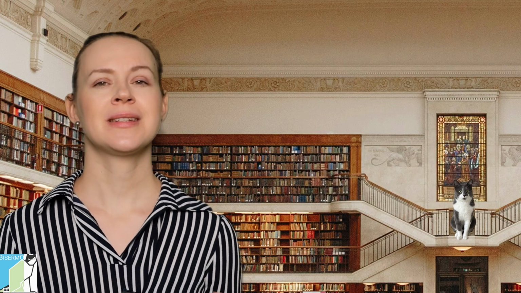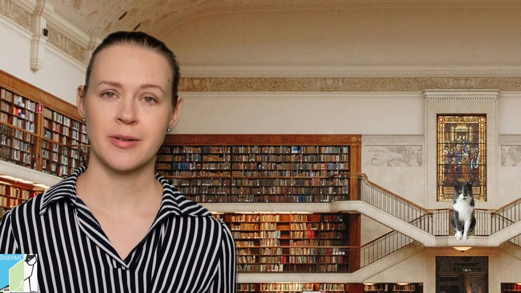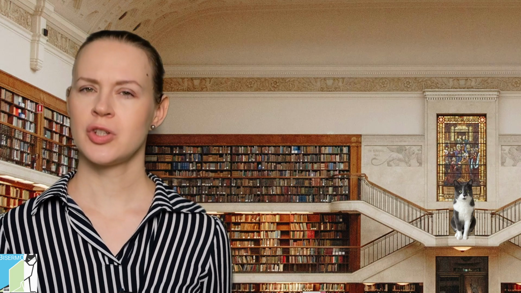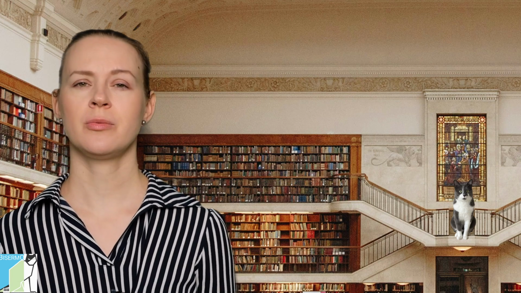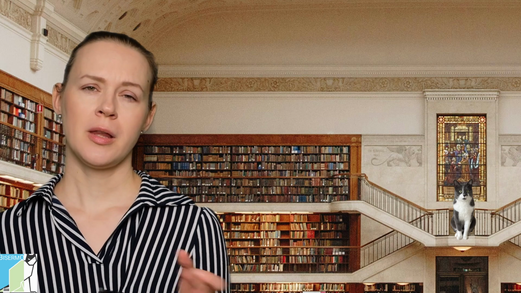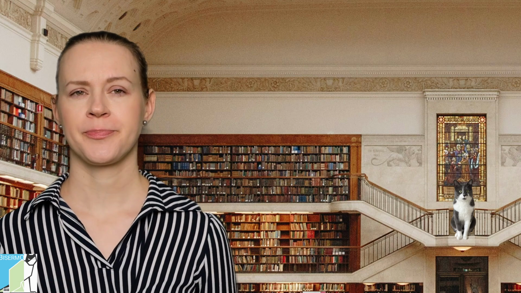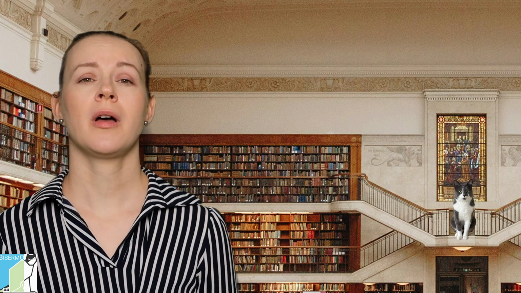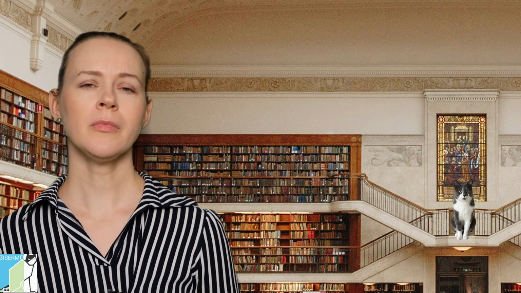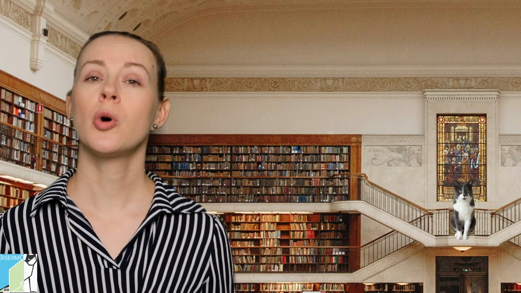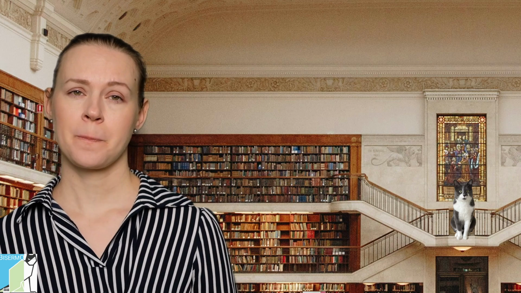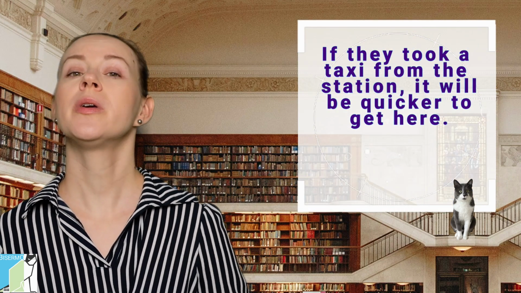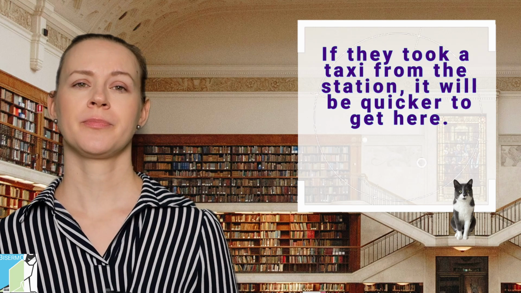Now, let's mix the second and the first conditional. In this conditional, we speak about a condition which is likely to be true. Let's break down some examples. I am having a party and I am expecting my friend to come. I am thinking about their road to me and say, if they took a taxi from the station, it will be quicker to get here.